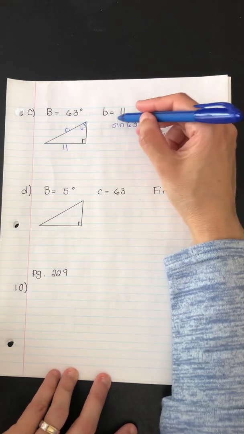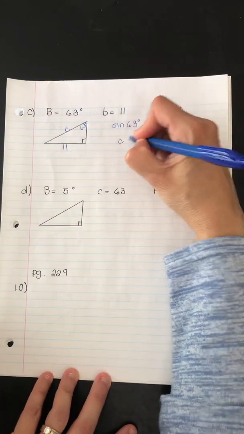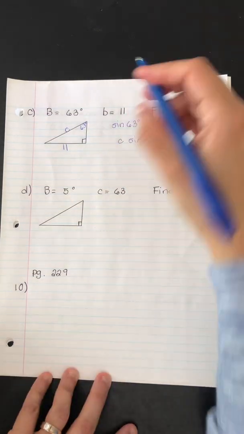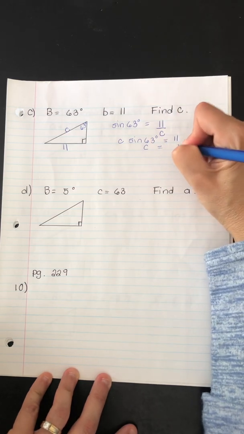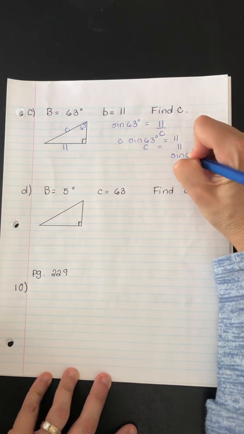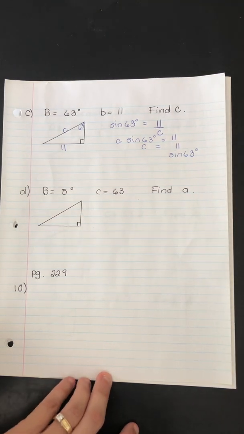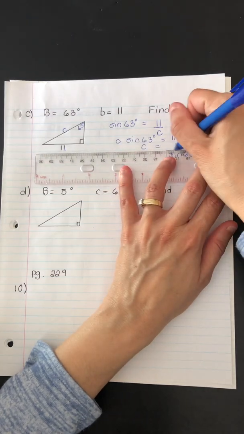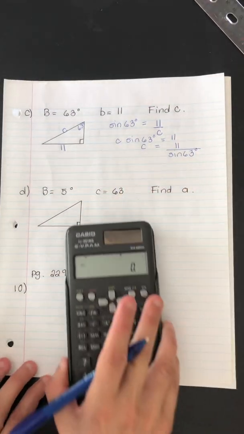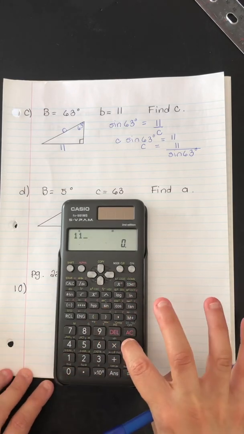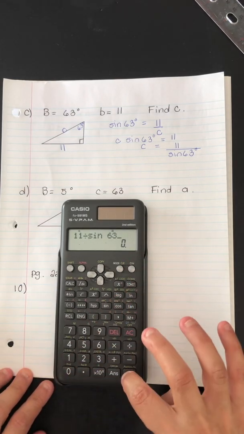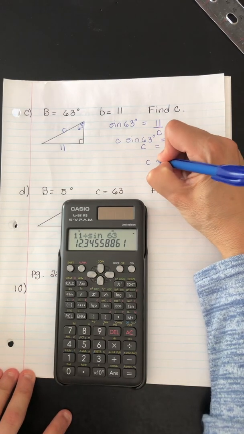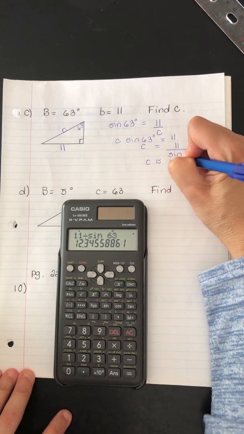Now we isolate C. First we multiply. C times the sine of 63 degrees is 11. Then we divide. C is 11 divided by the sine of 63 degrees. And now we use our calculator to get our answer, and we will round to the tenth. So 11 divided by the sine of 63. Okay, and this is 12.3. So C is approximately 12.3 units long.